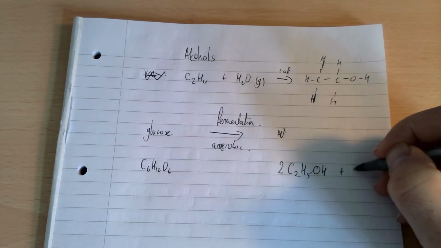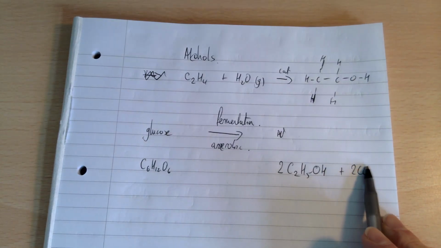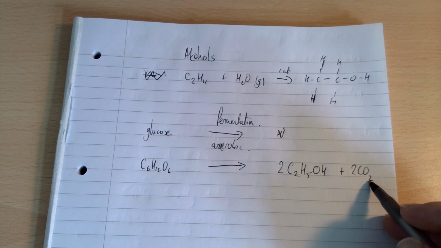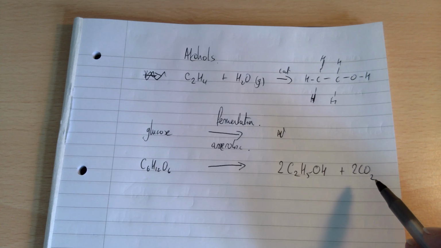plus 2 CO2, and it is this production of carbon dioxide during fermentation that causes lots of alcoholic drinks to be fizzy. Champagne, of course, is fizzy because of carbon dioxide dissolved in it, which is a hangover from the fermentation process.